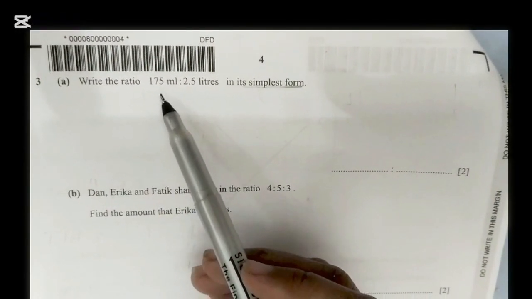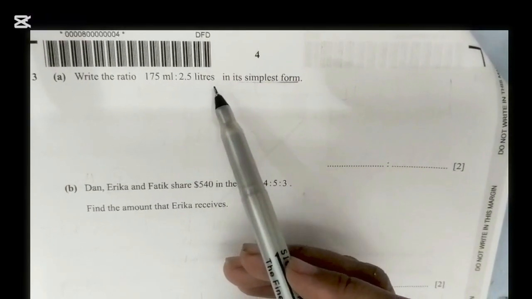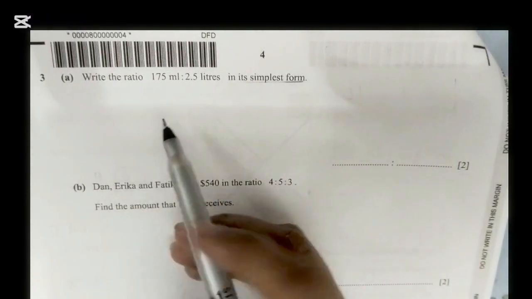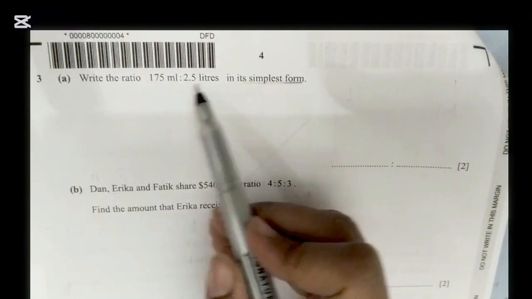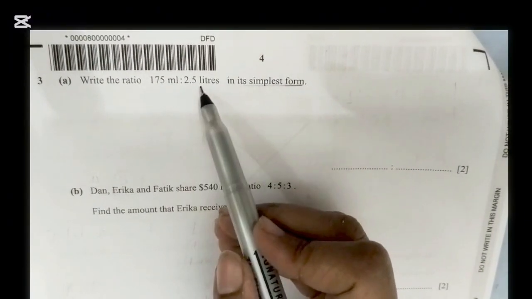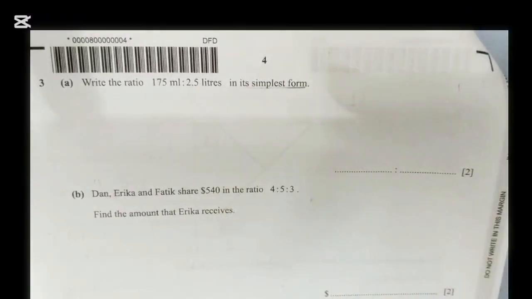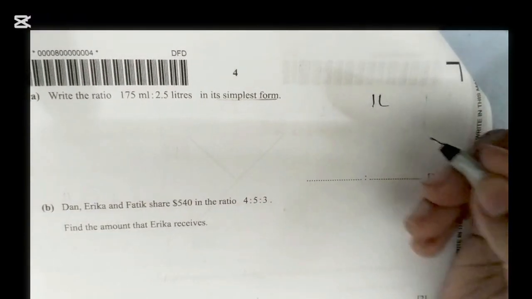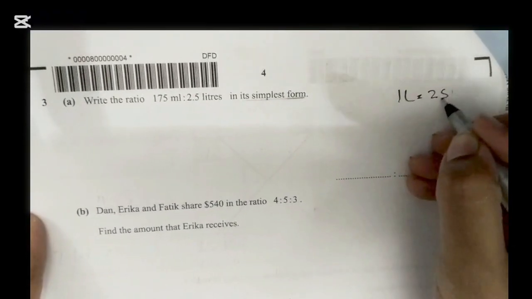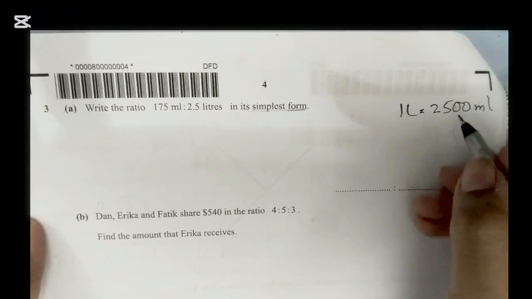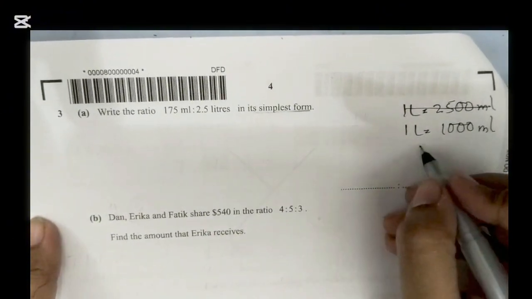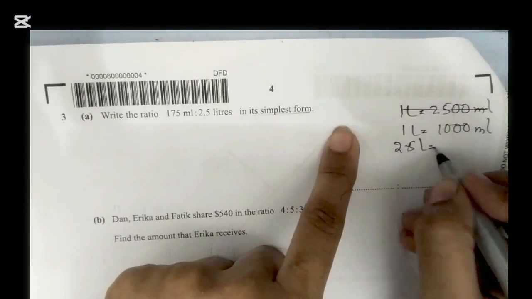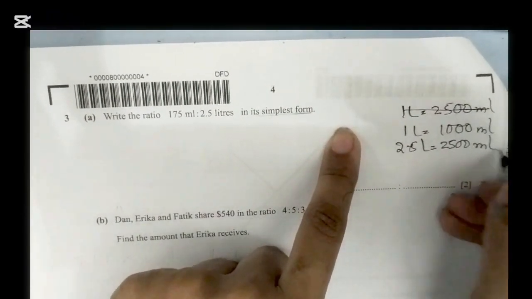Okay. Question number 3, part (a): find the ratio 175 ml to 2.5 liters in its simplest form. You can see 2 units over here. This is ml, milliliters, and this is liters. So first of all we have to change both of them into the same unit. I'm going to change 2.5 liters into milliliters. You know that 1 liter is equal to 1000 ml. So 2.5 liters is equal to 2500 ml.